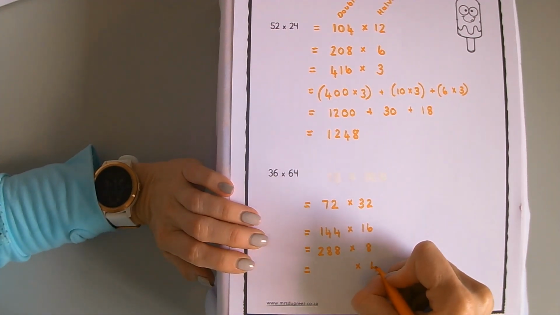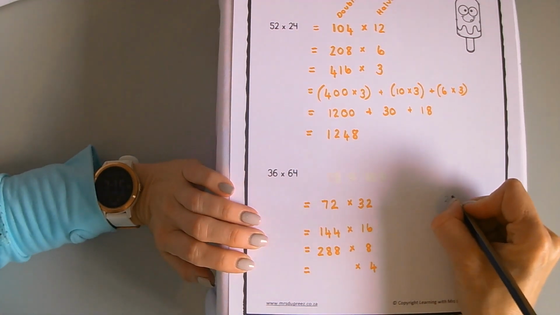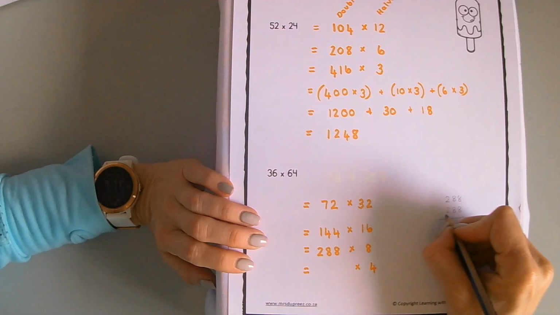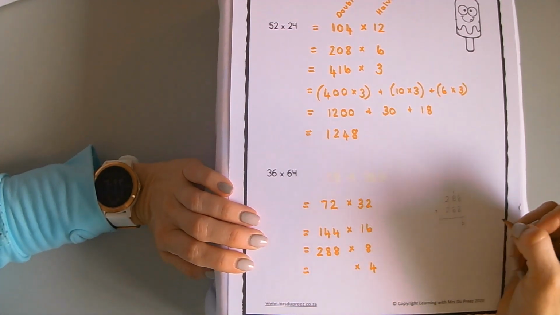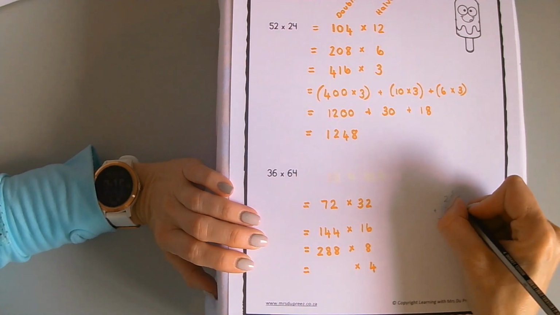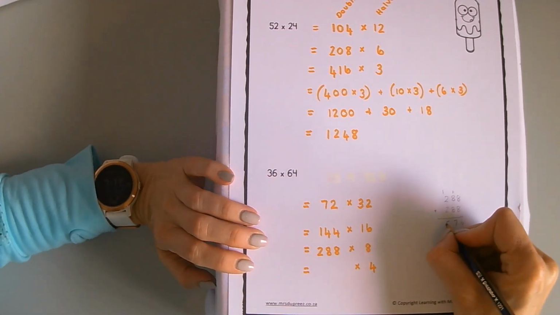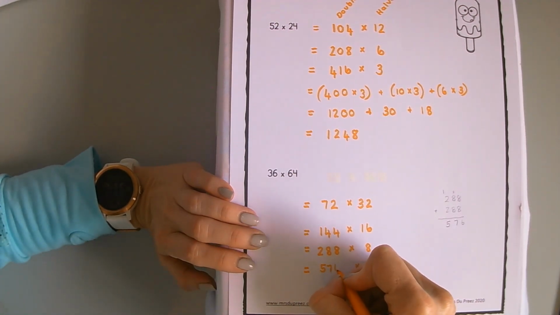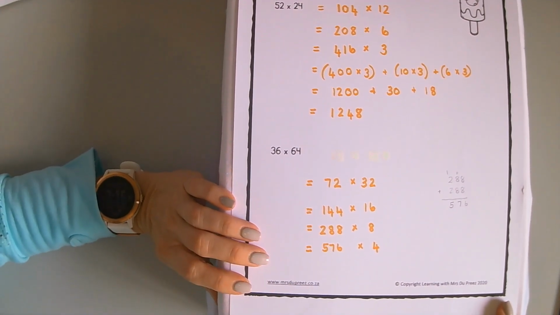So halving the 8 is easy, that's 4. Let's use a pencil and see what double 288 is. So we're just timesing it by 2, so we're just going to add it twice. 8 and 8 is 16, give 1 to the next one. 8 and 8 is 16, plus 1 is 17. And we're going to give 1 there, and we've got 576. Okay, now we're left with 576 times 4.